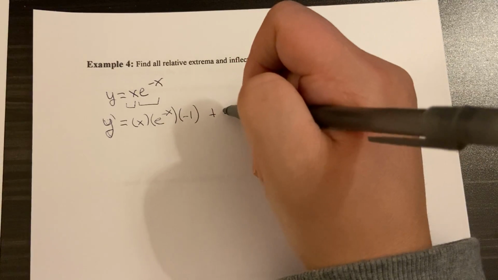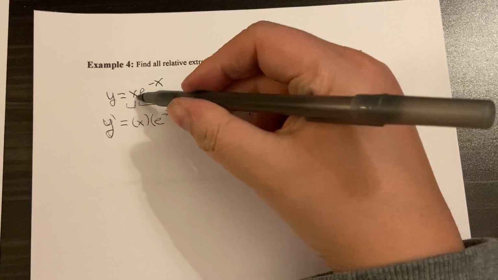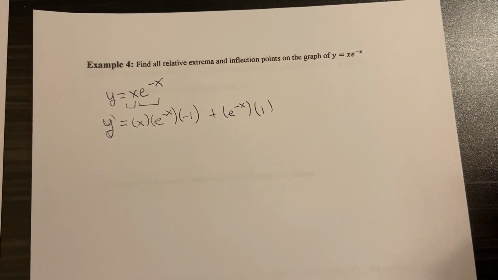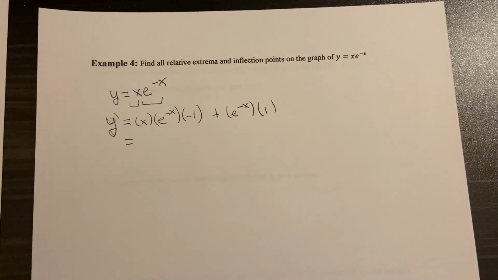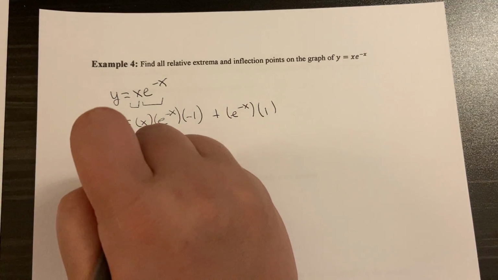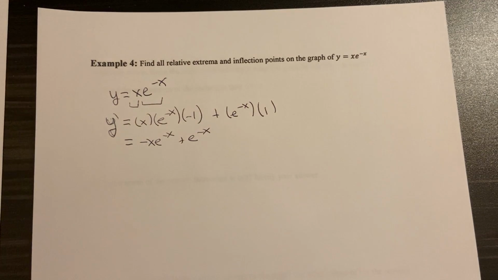And then I keep e to the negative x the same times the derivative of x, which is just 1. And then rewriting that, I would get negative x e to the negative x plus e to the negative x.